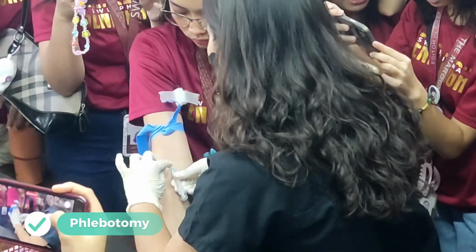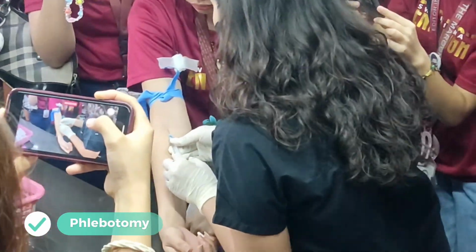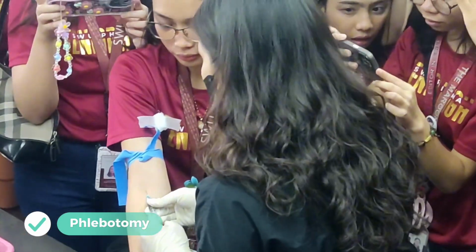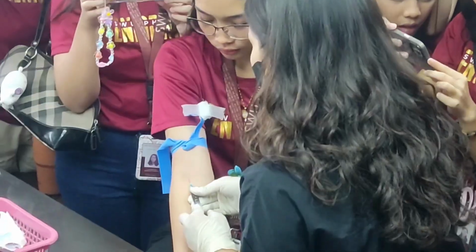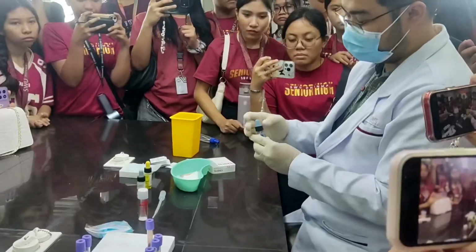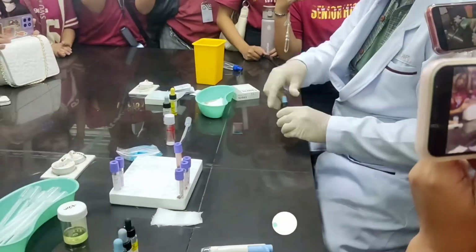First, they demonstrate how phlebotomy works. Atilani demonstrates the process and they ask for a volunteer. In this clip, she shows us how to collect blood using a syringe from the patient and carefully transfer it to the test tubes. Next, Kuya Daniel demonstrates blood typing.